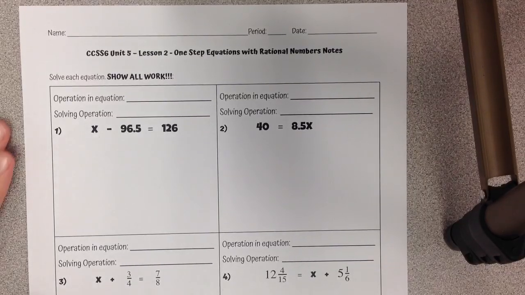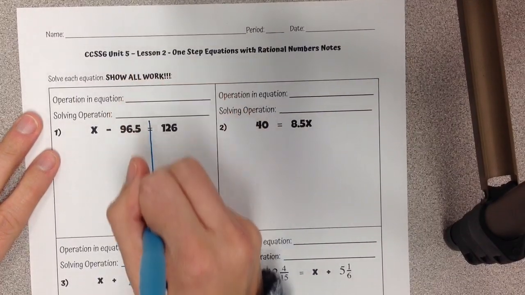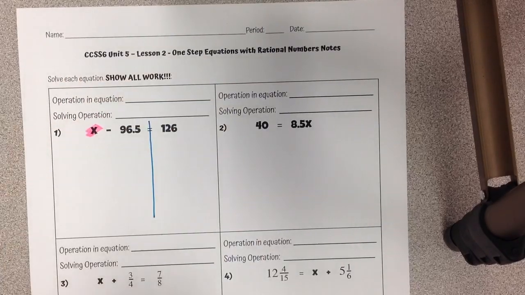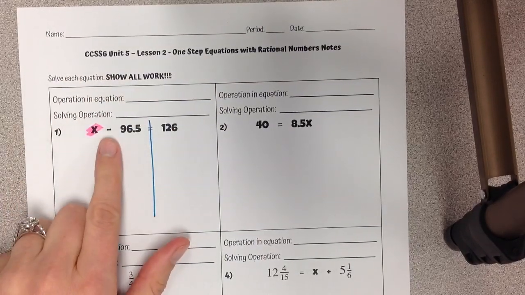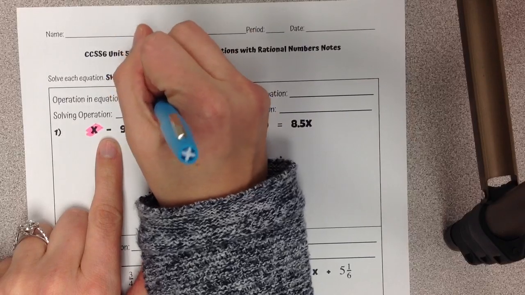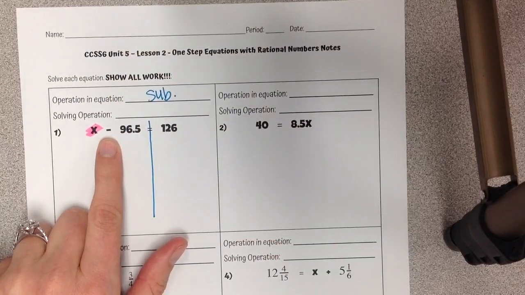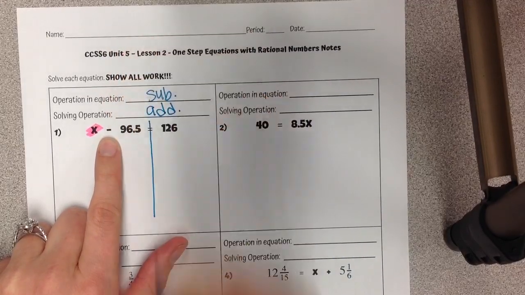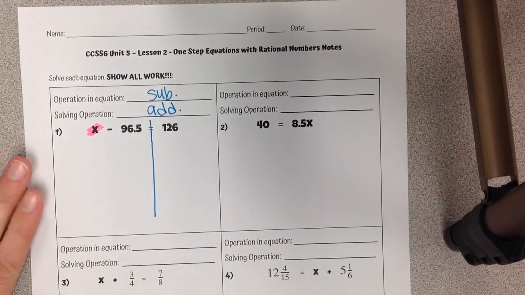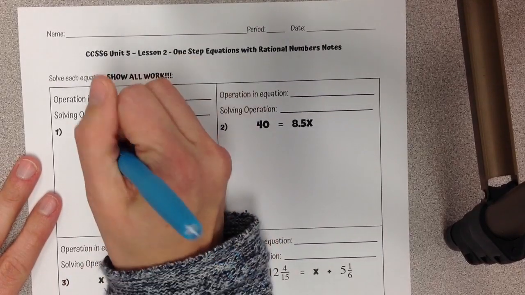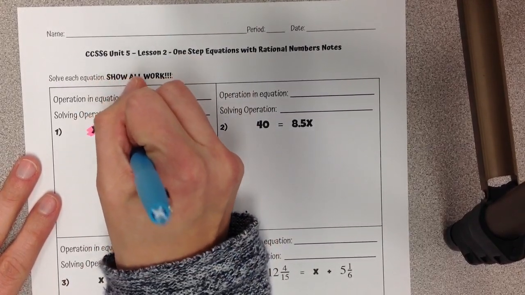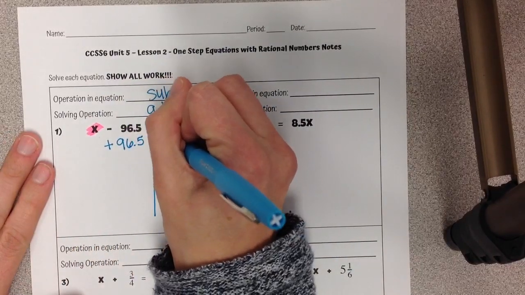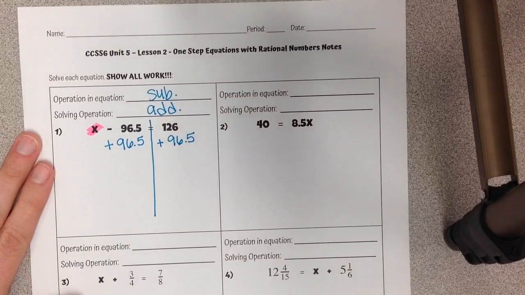So it's going to be the same exact process. We're going to draw a line down our equal sign. And I'm going to highlight my variable so I know which side we're looking at. On that side, the operation that's in the equation is subtraction, which means the solving operation is the opposite, which is to add. So if I'm subtracting 96.5, I'm going to do the opposite. I'm going to add that same number, 96.5. But if I do it to the left side, I also have to do it to the right side.